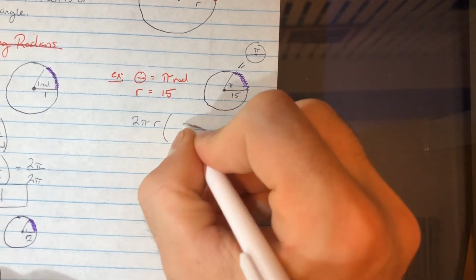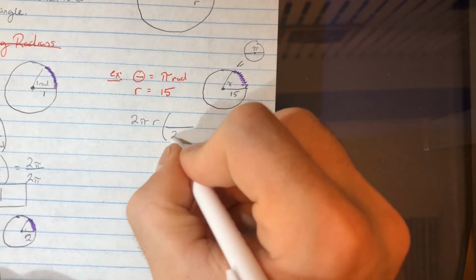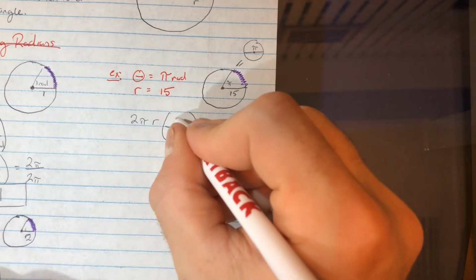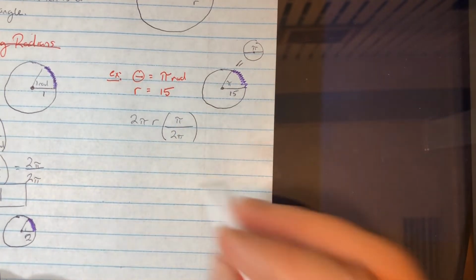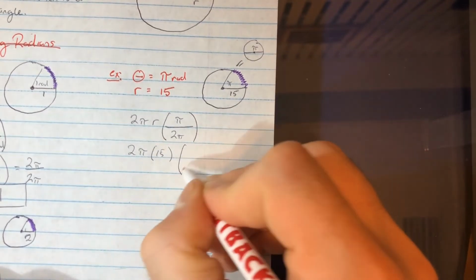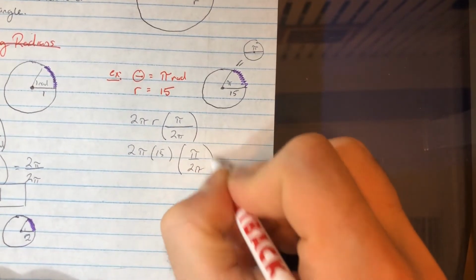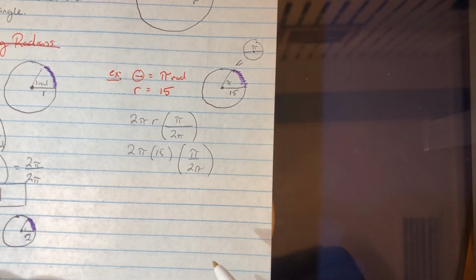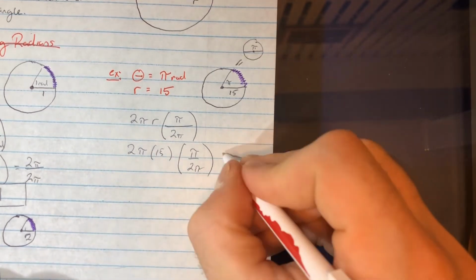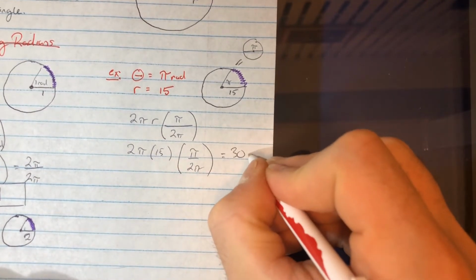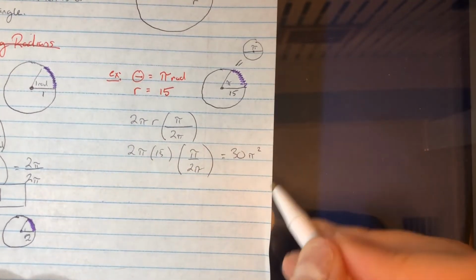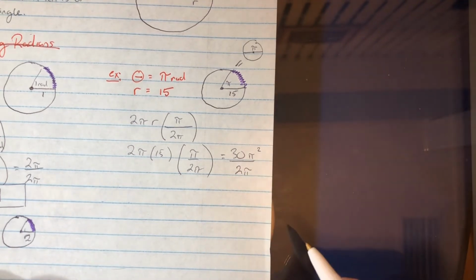And I know it would be some fraction of the entire circle. The entire circle would have 2 pi radians all the way around it. I'm only looking for pi, which means 2 pi, my radius of 15, times pi over 2 pi. Okay, well, first I notice 2 pi times 15 times pi is going to be 30 pi squared, because I have 2 pi's, so pi squared, over 2 pi.